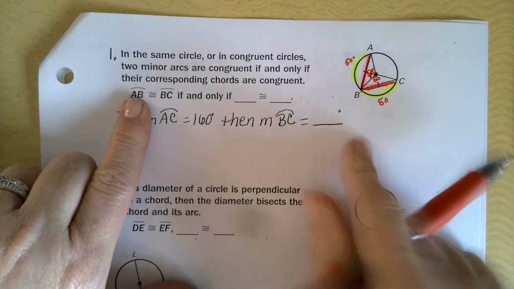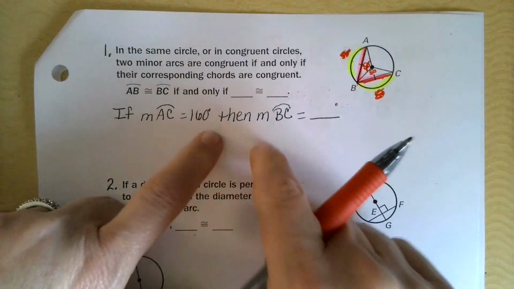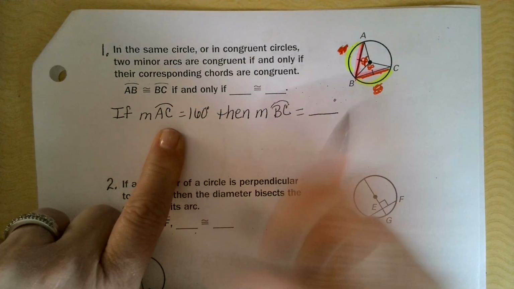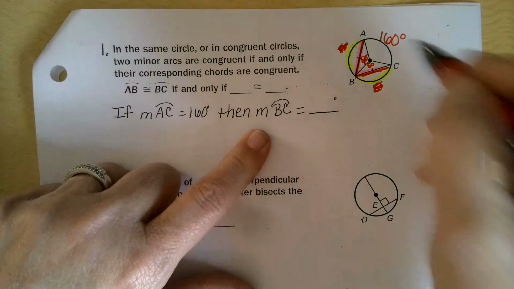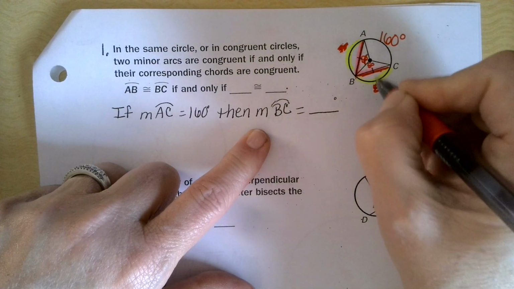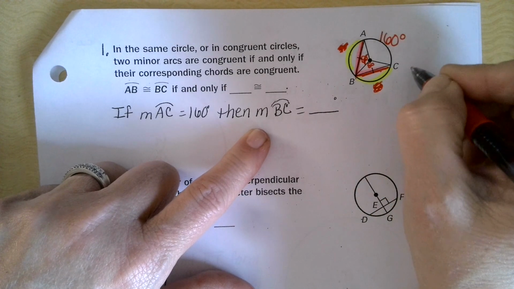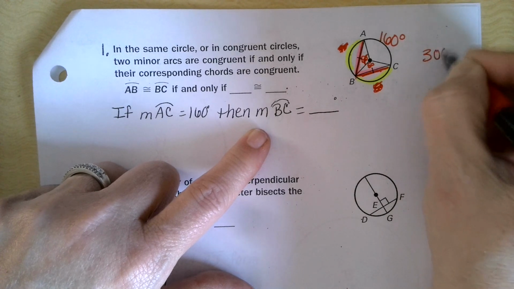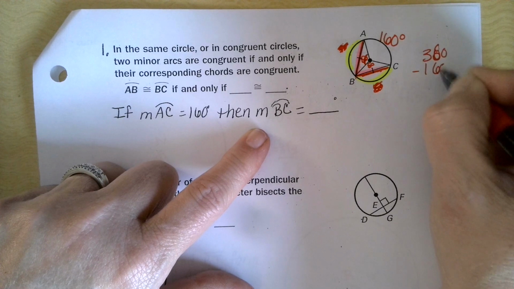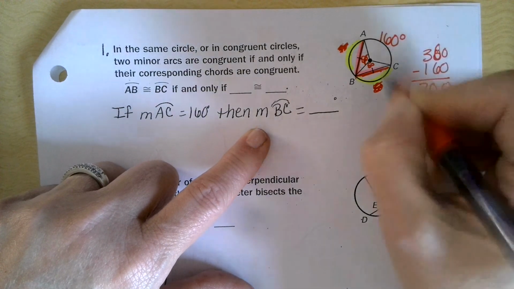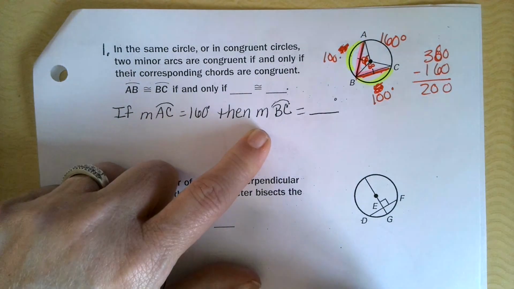Oh, we're actually going to do this problem in a minute. Let's use the answers to this. Let's go back, do this problem and use the numbers from this problem. All right, if AC is 160, which is right here, then BC, that means these two pieces are going to be equal because these chords are equal. There are 360 degrees in a circle, so take 360 and subtract 160. 360 minus 160 is 200. So that means this has to be 100 and this has to be 100.